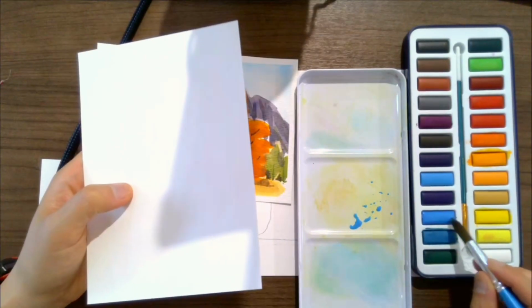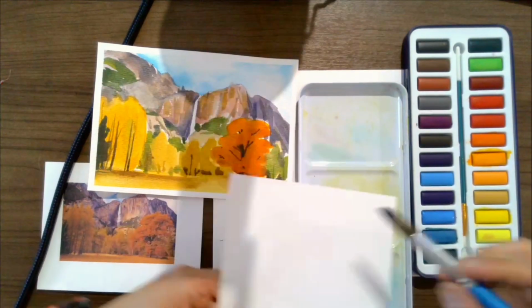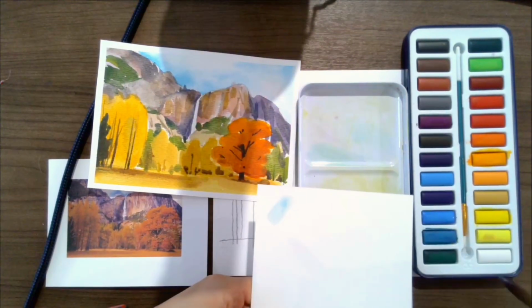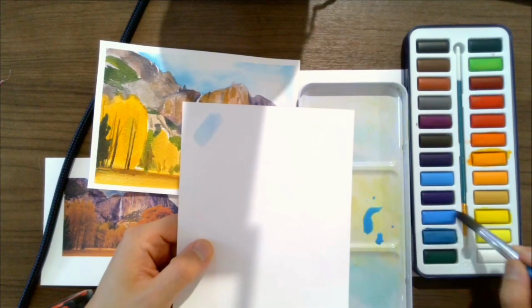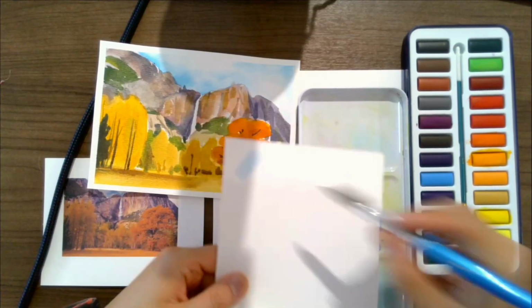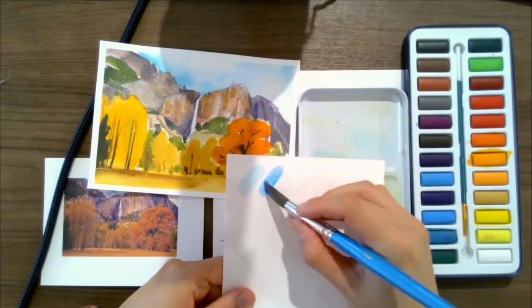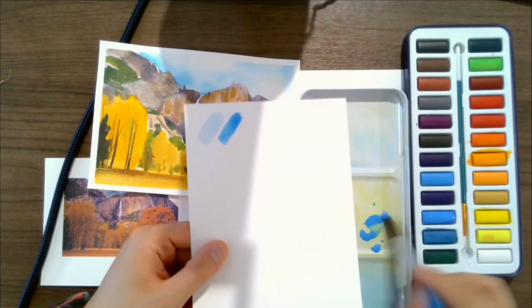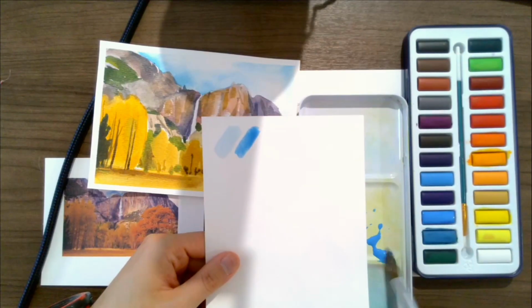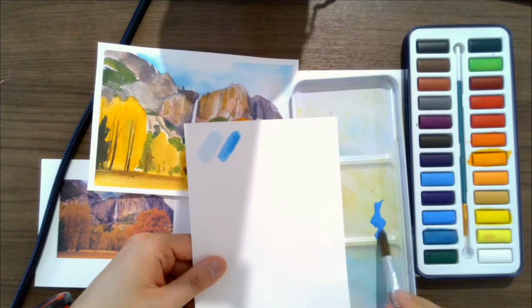So pick up some of this one, swish it with a lot of water to make it kind of diluted. And I think I put too much because I can hardly see that one. So I'm going to pick up more pigment and then make another swatch. These swatches are for testing. And I'm looking for something about that dark. And I'm making a reservoir of that color right here.